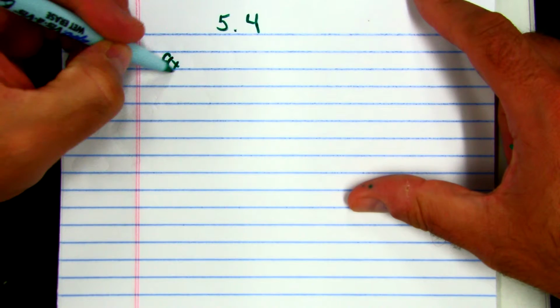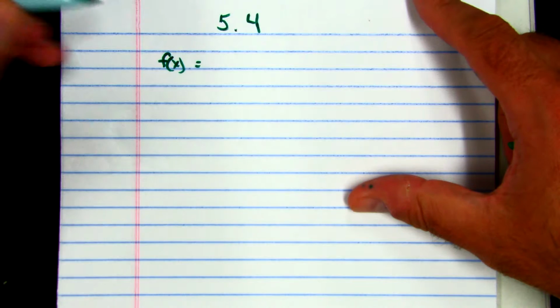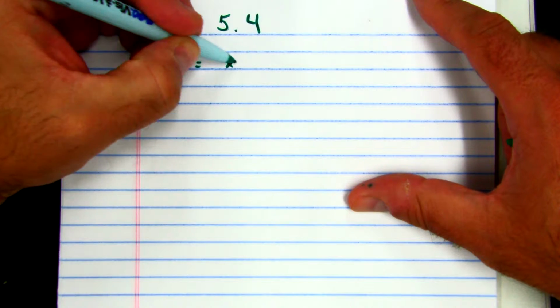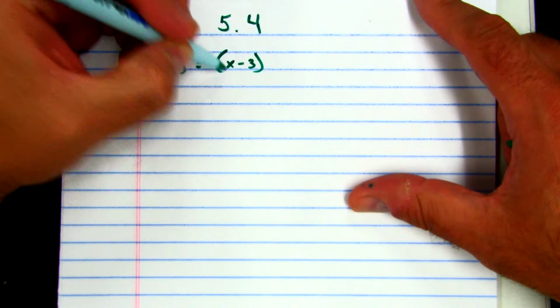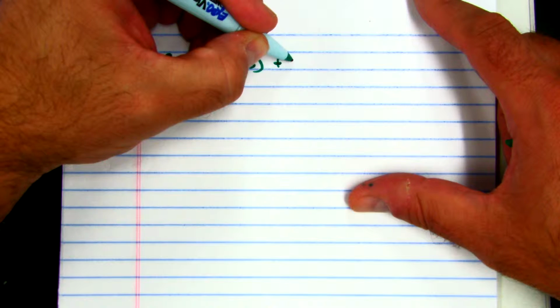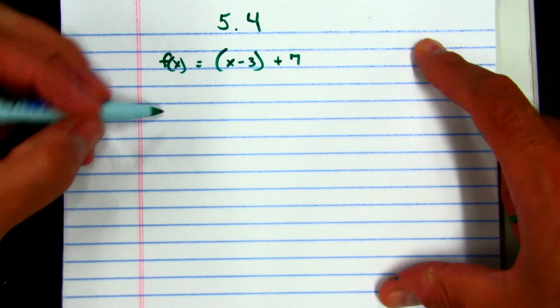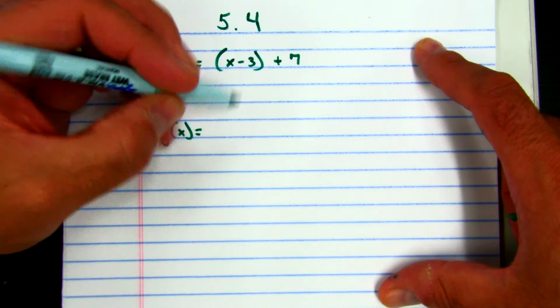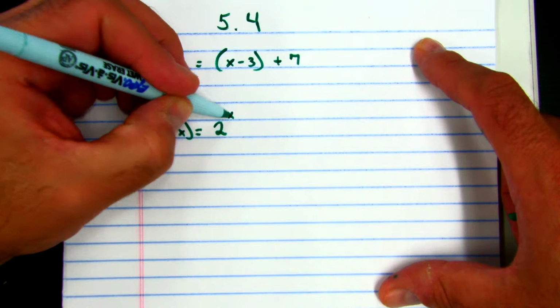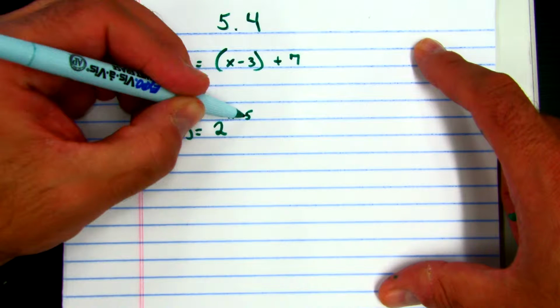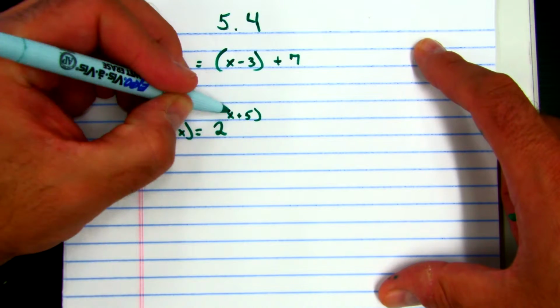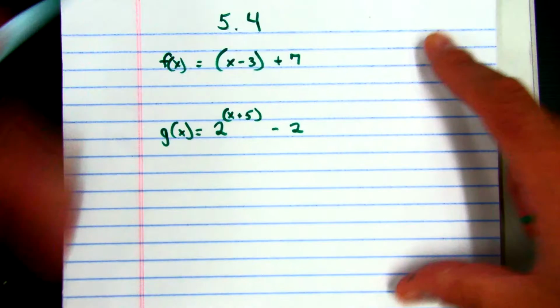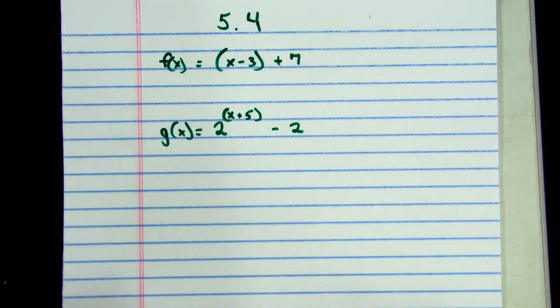So here's the function. F of x. I'm going to give you a linear one first. We have x minus 3 plus 7. Okay? And I'll write an exponential one. We'll do g of x, where it's 2, and then we'll do x minus 5, or plus 5 up here, minus 2. Okay, it's still dealing with the same concept.